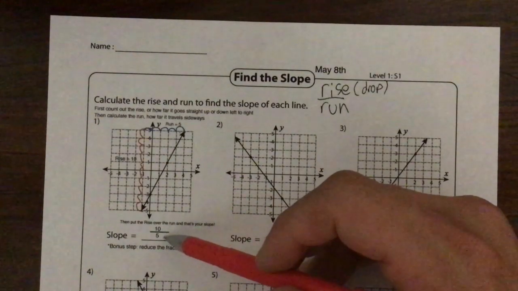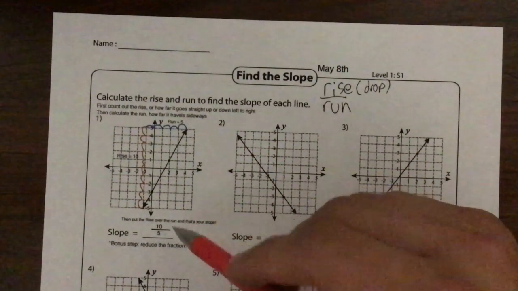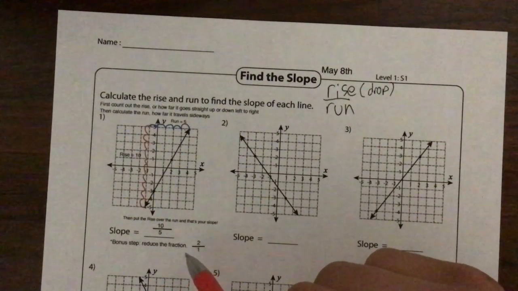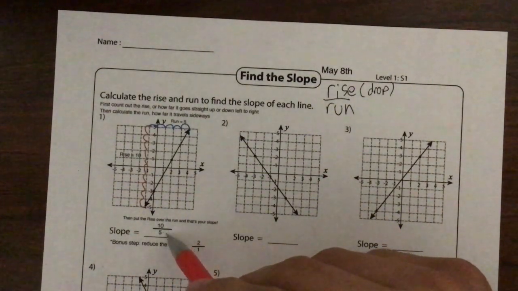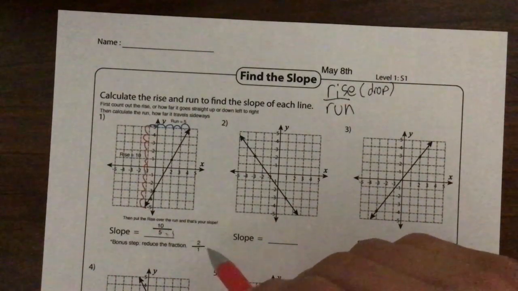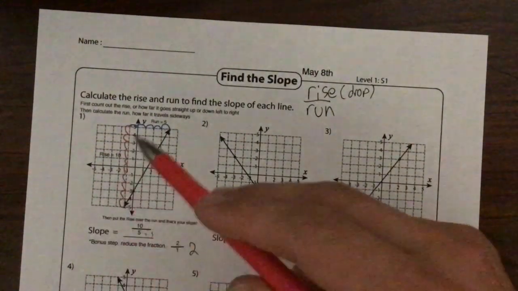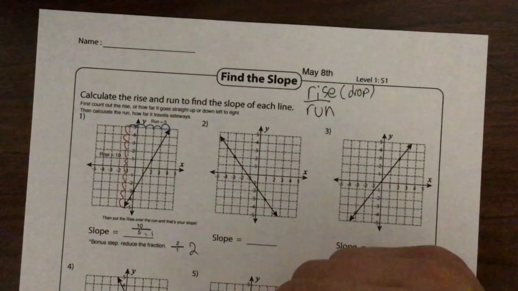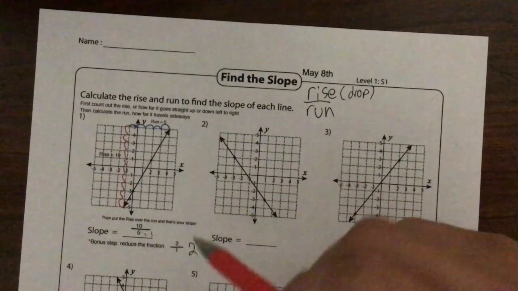Okay, now, if you would like to take the next step, you don't have to for this, okay? You can reduce the fraction. That means finding something that they're both divisible by. In this case, it's 5. 5 divided by 5 is 1. 10 divided by 5 is 2. So this turns into 2 over 1, which is 2. Okay? All right, so the slope here is 2. If you just want to leave it 10 over 5, all you. Okay? But if you'd like that little extra step, go ahead and reduce the fraction.